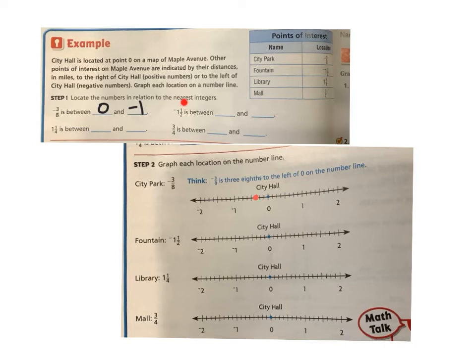This is negative 1 and 1/2. So it crosses over negative 1, and then it continues past it, but not enough to get to -2. So it's going to fall somewhere between -1 and -2.